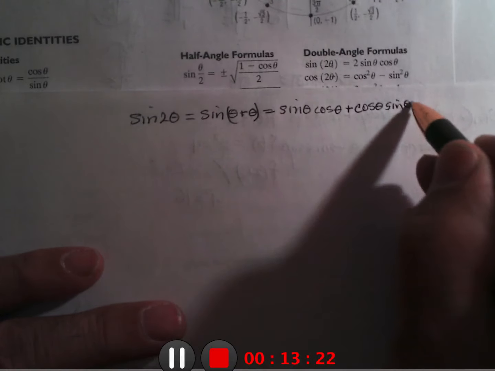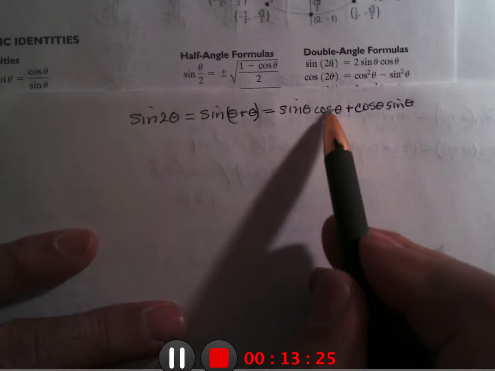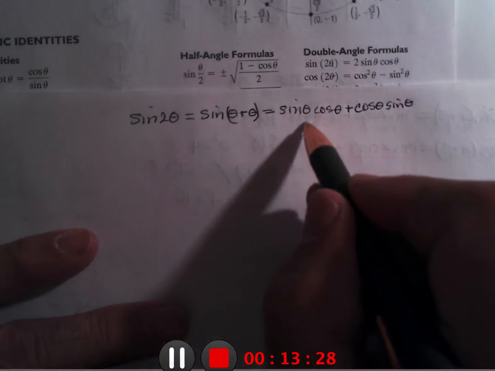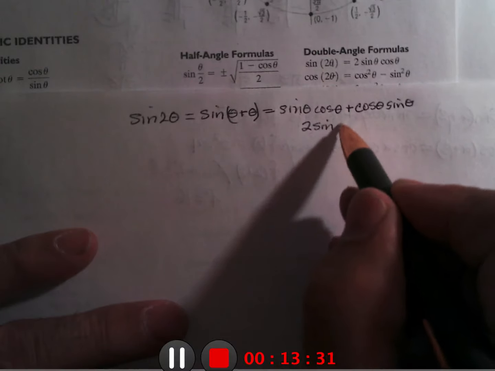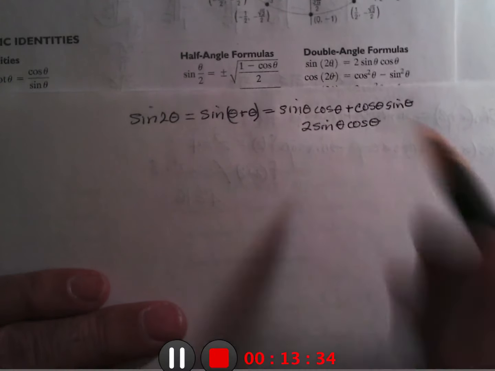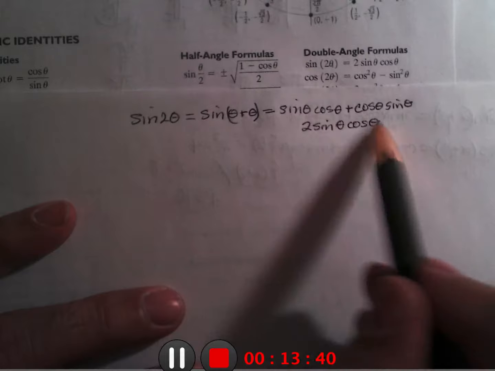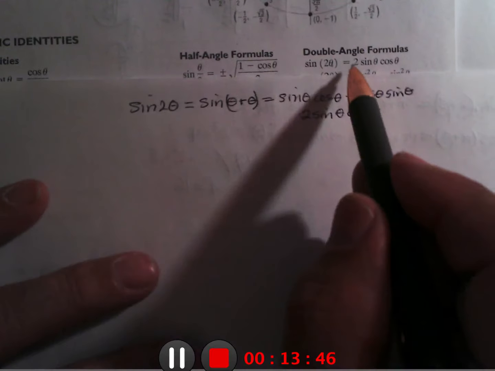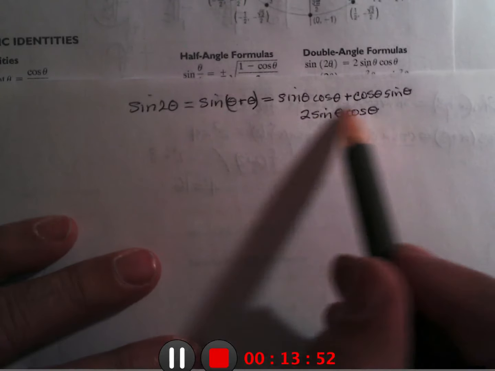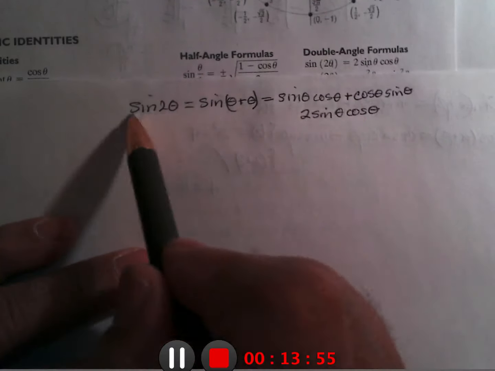And you notice this is the sine times the cosine, this is the sine times the cosine, so we get 2 sine of theta cosine theta. So 2 times the sine of theta times the cosine of the angle is equal to the sine of 2 times the angle. That's this first identity. And you can use that to change sine times cosine to relate it to sine of twice the angle.